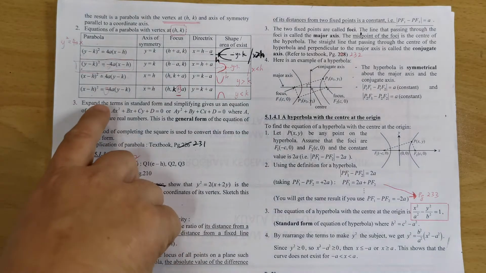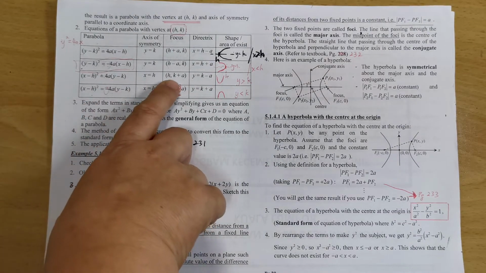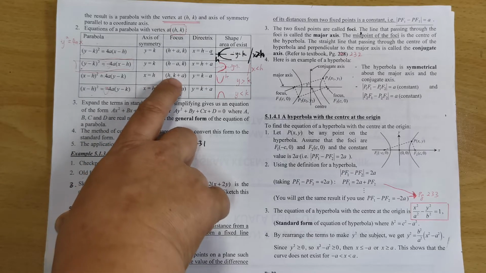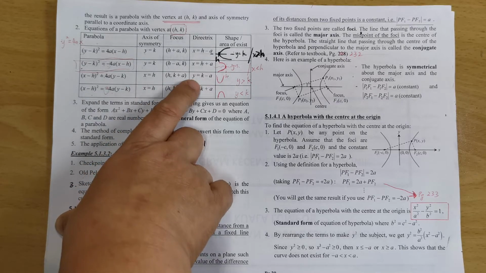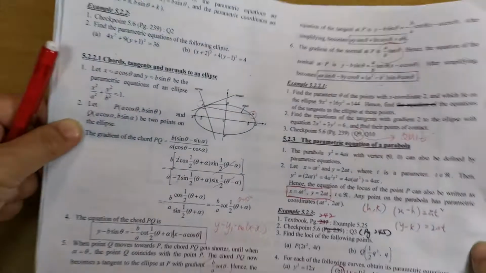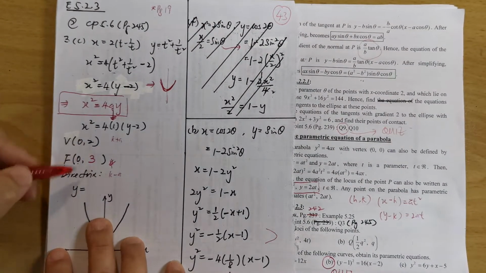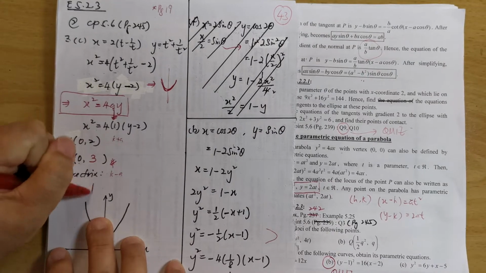So we are now here, number 3, third one. Just now you see focus x is the same, y is k plus a, and directrix is y equals k minus a. So k is 2 minus 1, so the directrix is y equals 1.